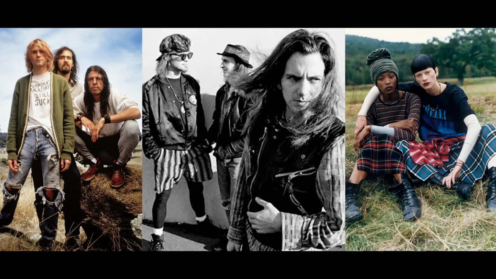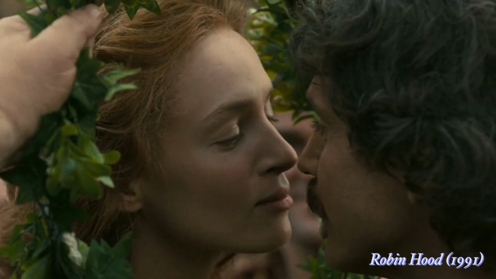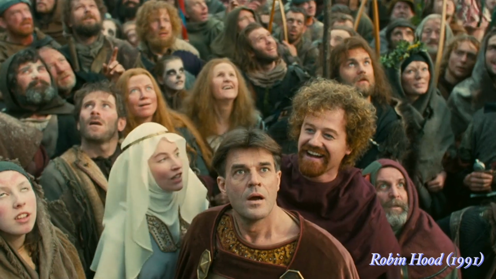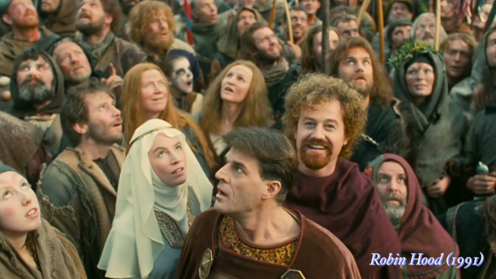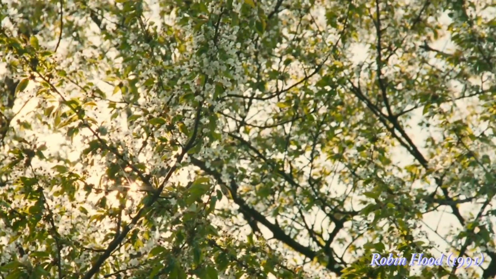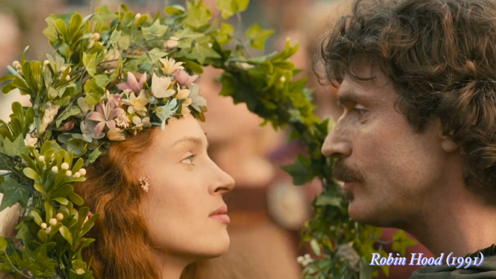It's associated in my mind with the grunge movement of the 90s. It is very dark and grimy the entire time, but at the very end they make a point with Robin and Marion's little wedding, and it gets bright. The last minute of the movie has these very bright colors.